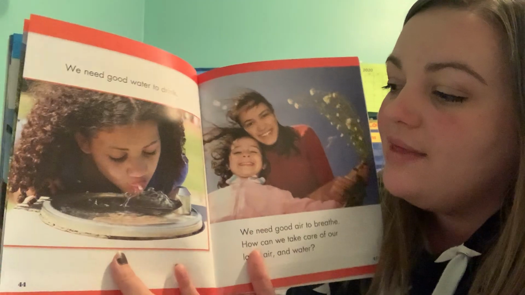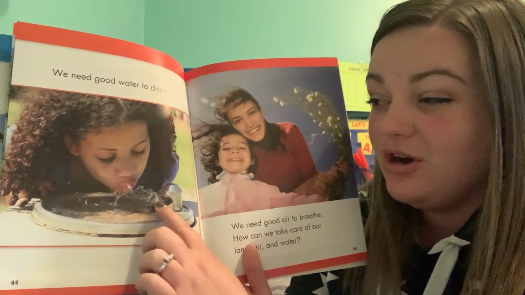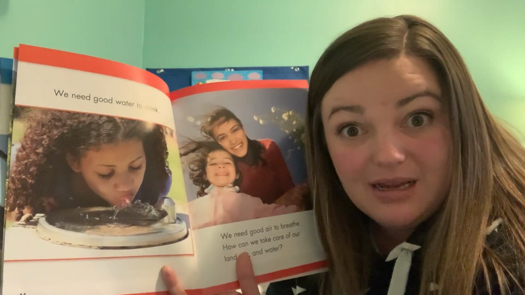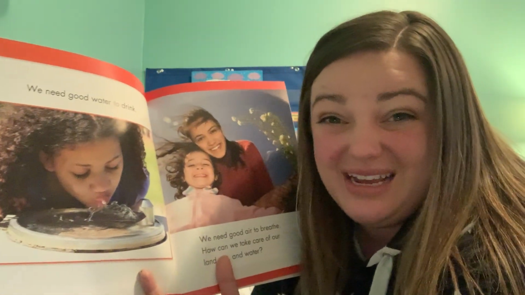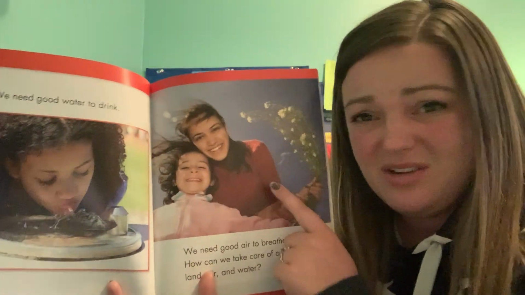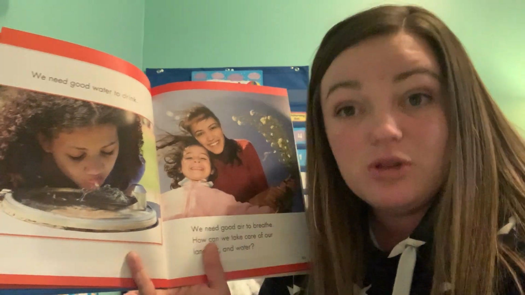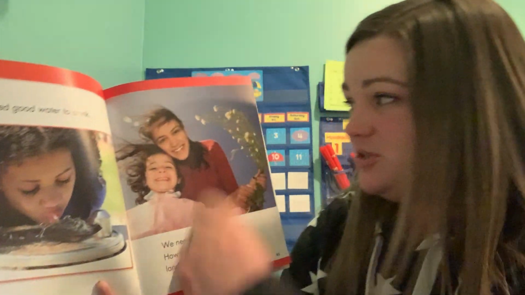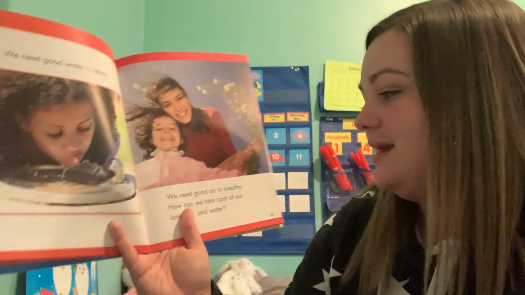So, in this story, it's talking about keeping things clean. So, this little girl, she's drinking water that's clean. What if our water had mud in it? Oh, if our water was all muddy and gross, do you think we would want to drink it? No. What if our air was all gross and sometimes our air gets pollution in it and it makes it hard to breathe. Would you like to breathe that air or would you rather breathe nice, beautiful air? I'd rather breathe air that's like this.